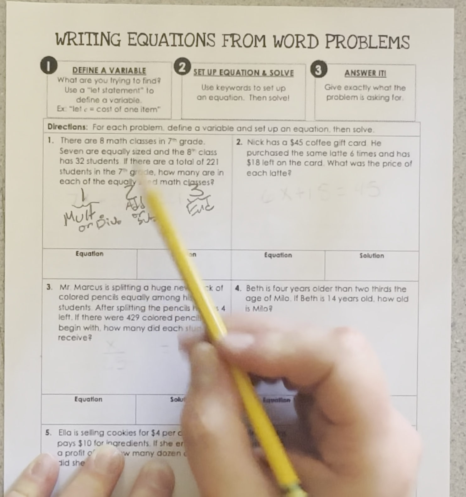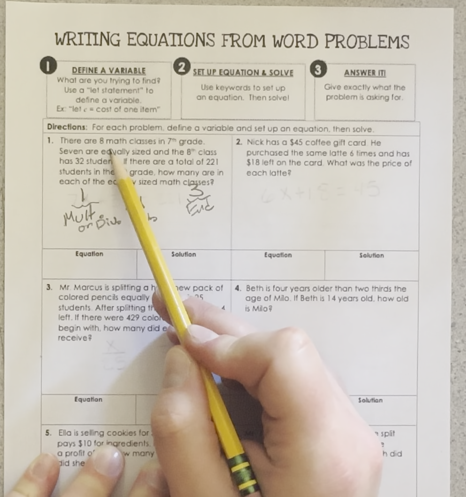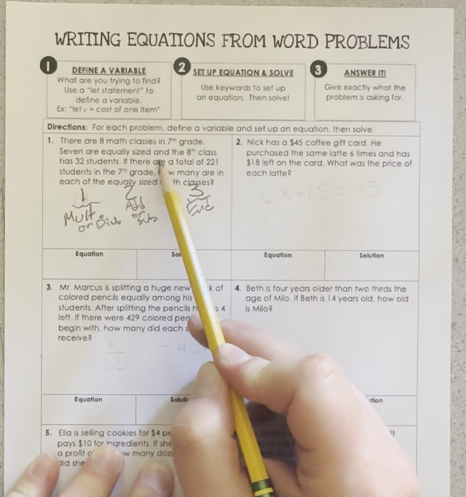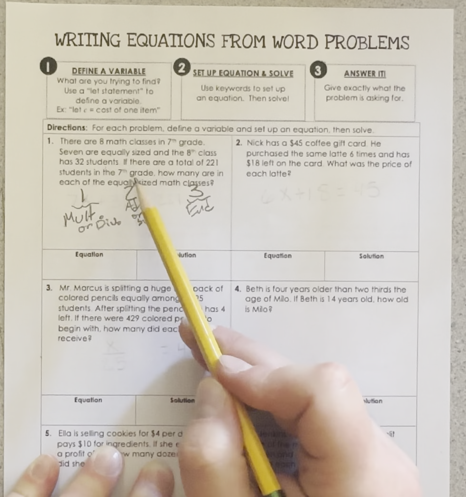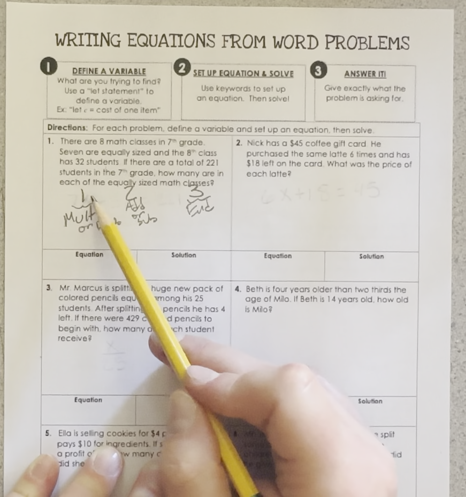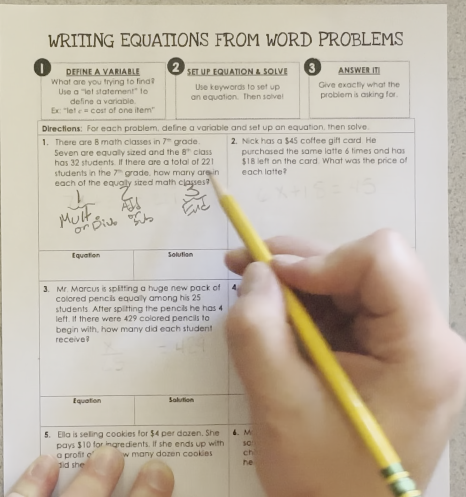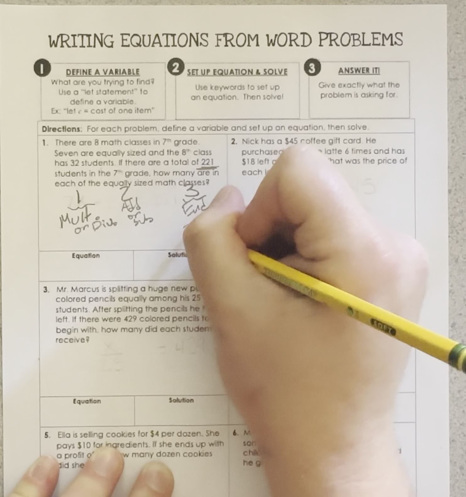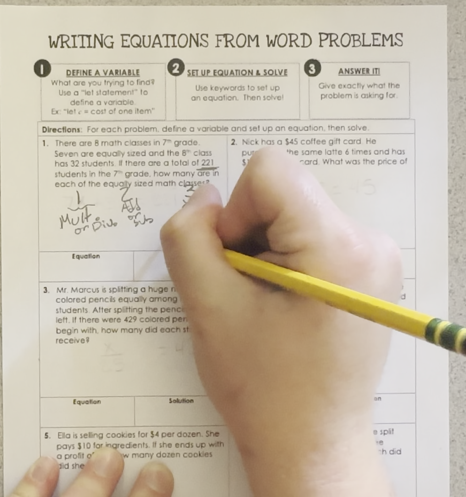So in my question, I got my three parts. There are 8 math classes in 7th grade. 7 are equally sized, and the 8th class has 32 students. If there are a total of 221 students in the 7th grade, how many are in each of the equally sized math classes? So my end result's my total number of students, 221. That's what my expression is going to equal.